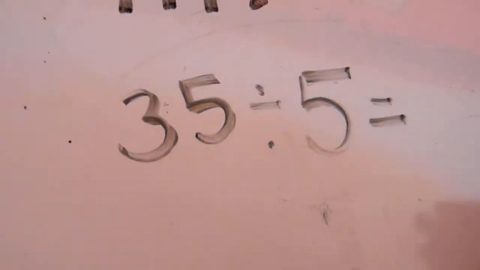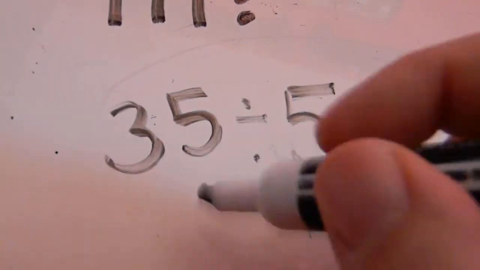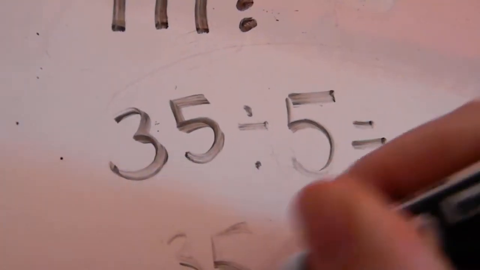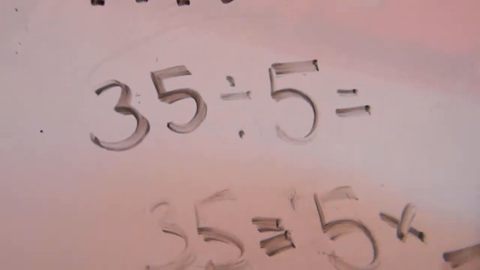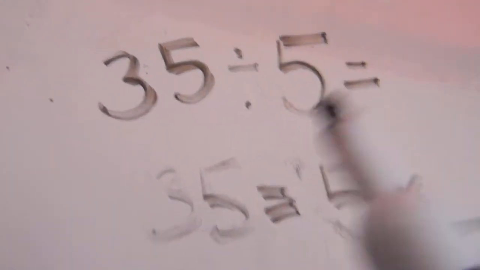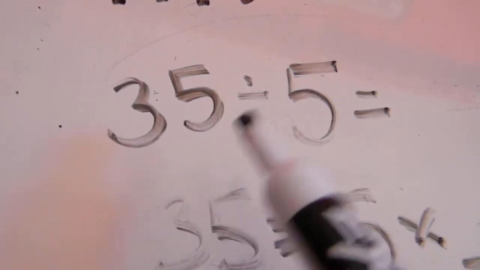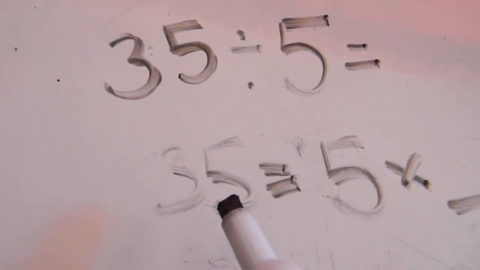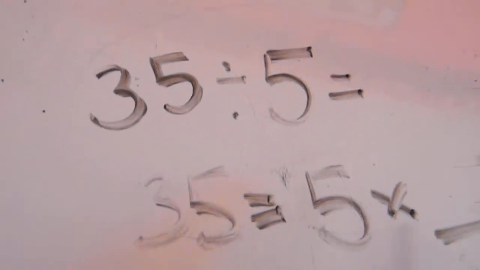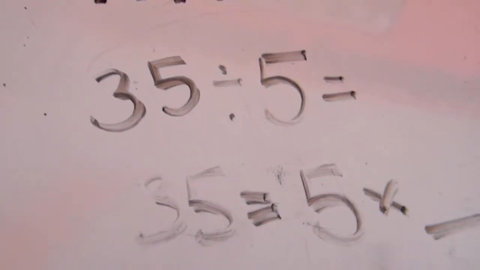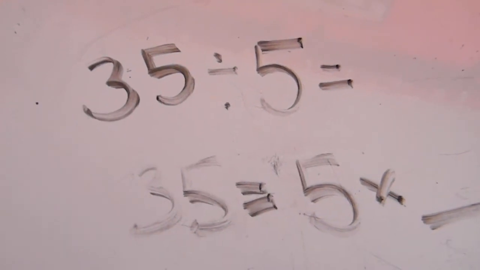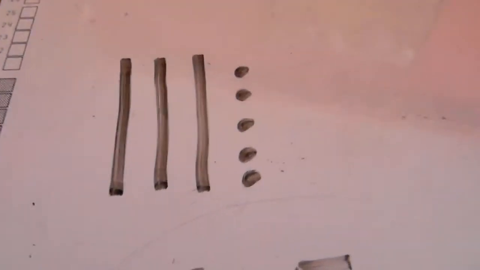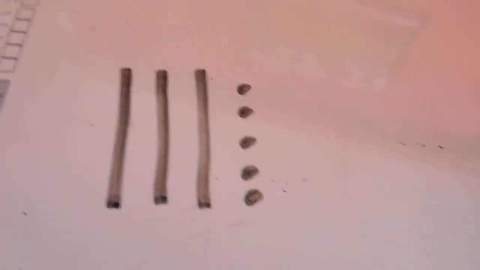So one way you can think about these problems is you can actually take the numbers and put them backwards. So you can think of this problem as 35 divided by 5, or you could also think about it as 5 times what equals 35. And we're actually going to use this inverse part at the end to check our work. Okay, so back to our problem. Now, we have 35 divided by 5.